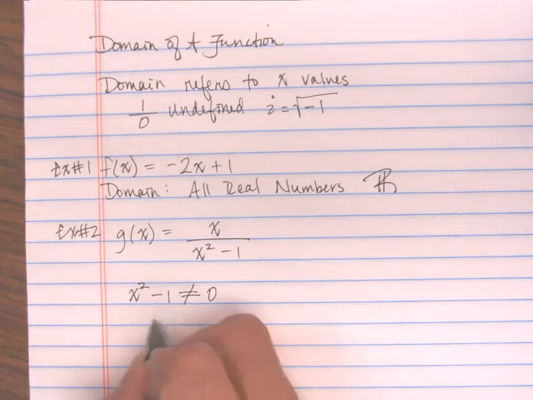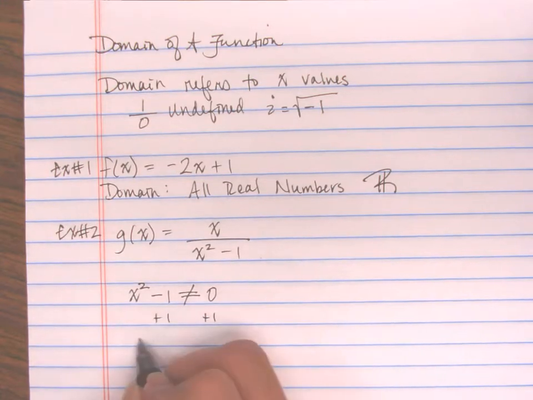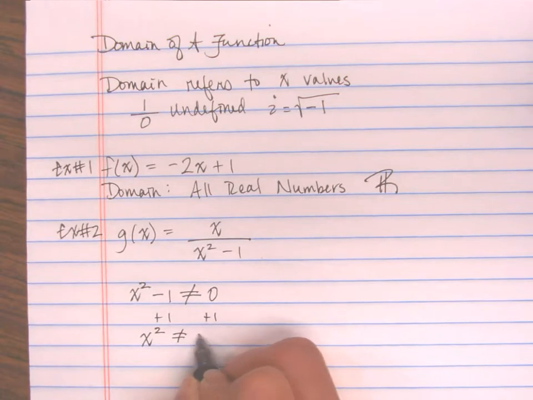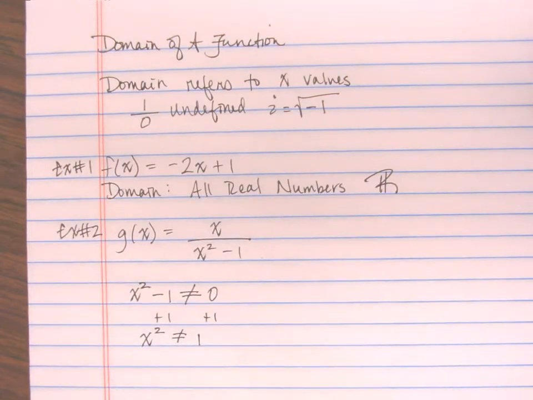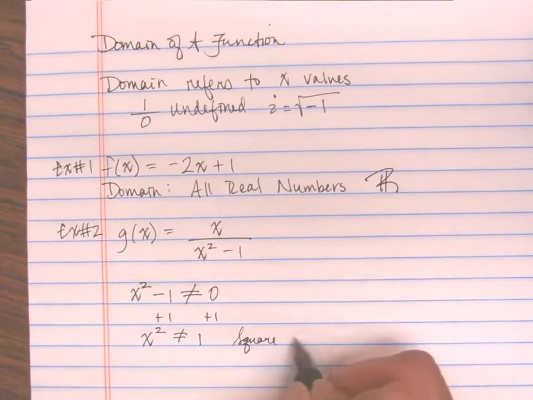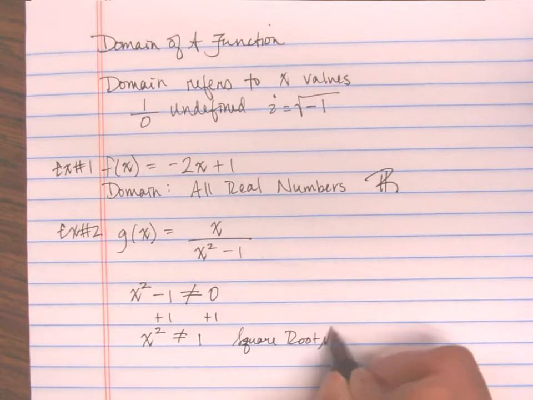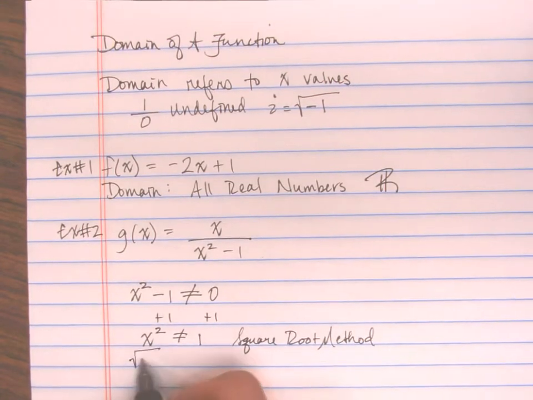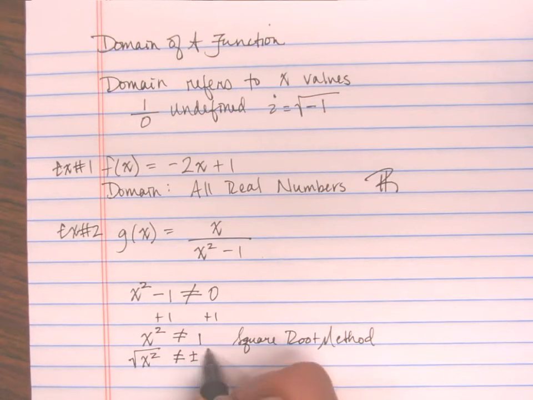Okay, so let's add 1 to both sides. So here x squared cannot equal positive 1. This is square root method. So putting a square root on both sides, x cannot equal plus or minus the square root of 1.